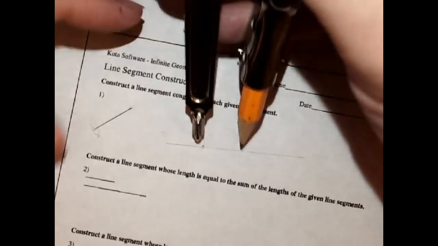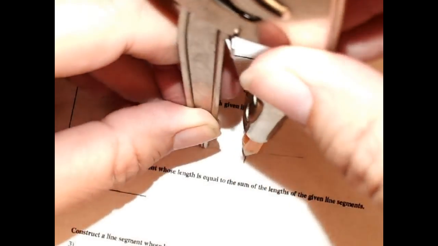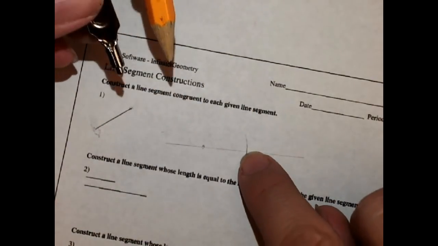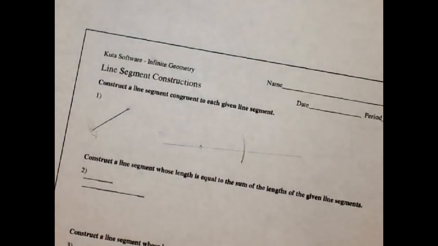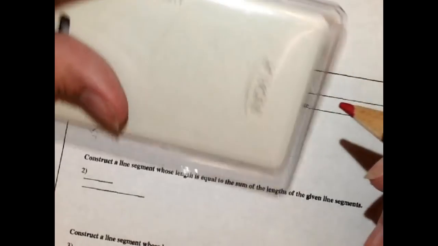Now if I put my point where my dot was, and I draw a small arc here, that's an arc. It's part of a circle. This length from here to here is now the same length I had over here. I've exactly transferred that length. So now I can come back with my pencil or my colored pencil and draw that segment in darker. There's my answer right there.